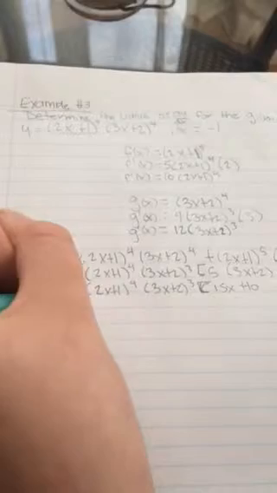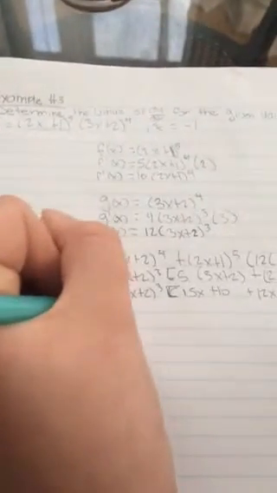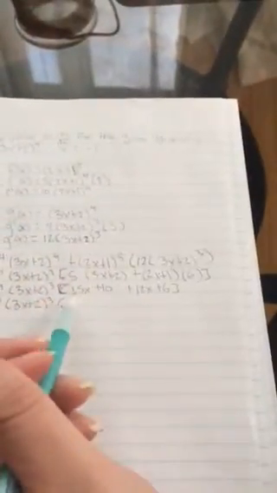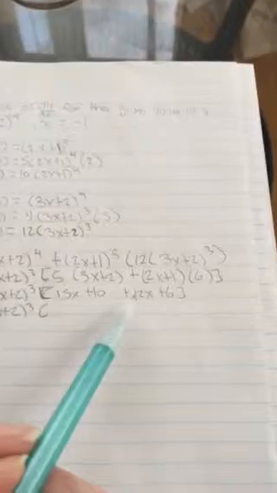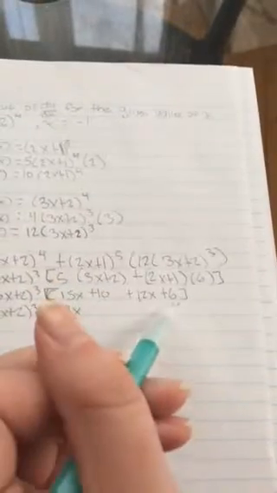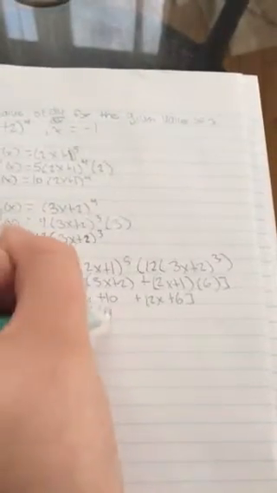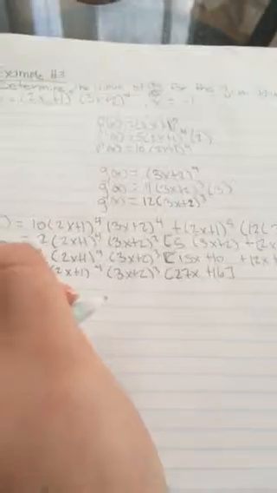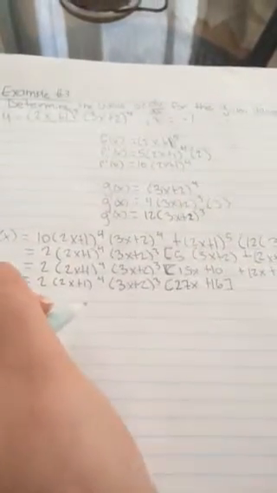So now we're just going to keep exactly what's out in front, (2x plus 1) to the 4th, (3x plus 2) cubed, and then we're just going to simplify what's inside. So 15 and 12 are going to add together for 27x. And then our 10 and our 6 are going to add together for 16. So now that we have that, we have our y primed.